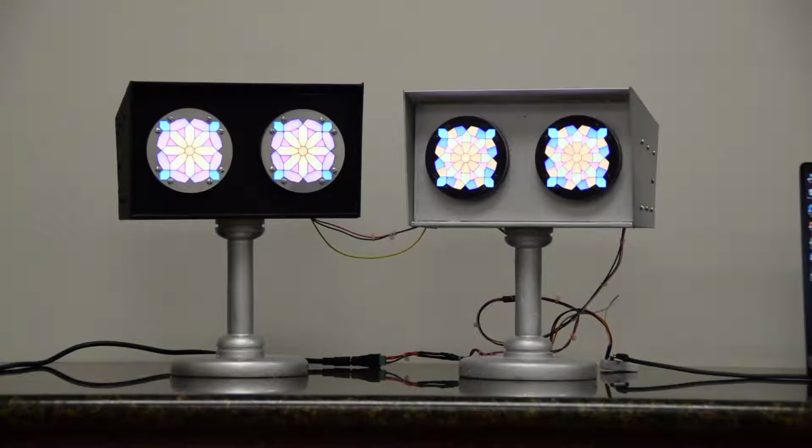And as before, it's interesting to compare the difference between the 29 segment shells on the left and the 45 segment shells on the right, because in all these experiments, well, almost all, we are going to be displaying exactly the same patterns on all of the SMADs.